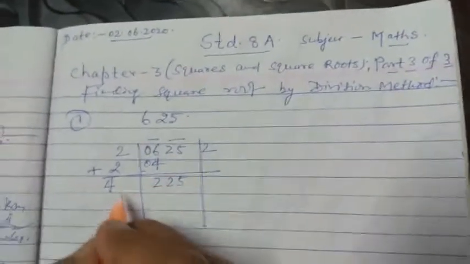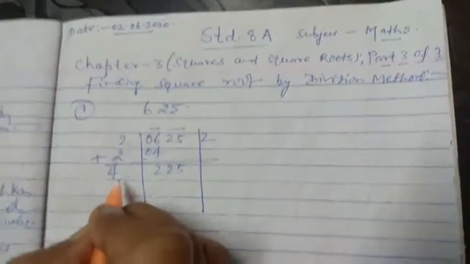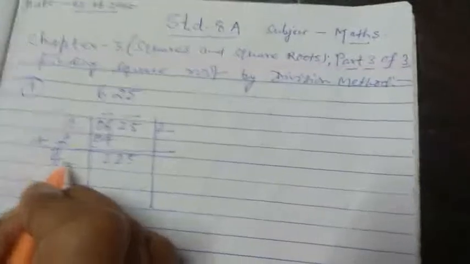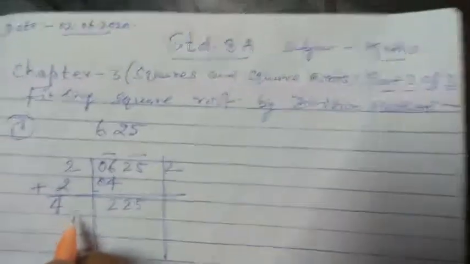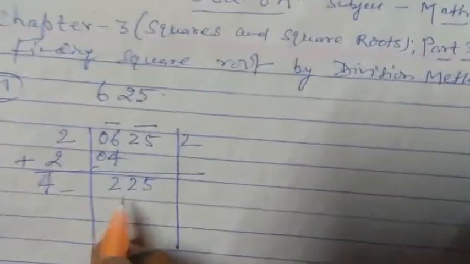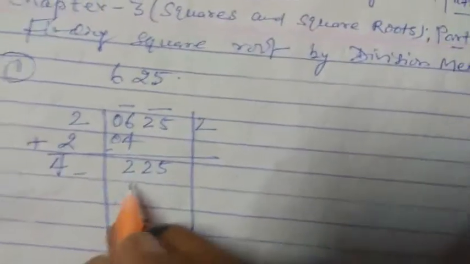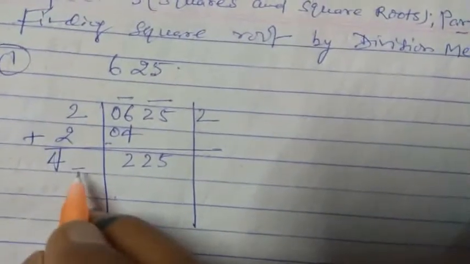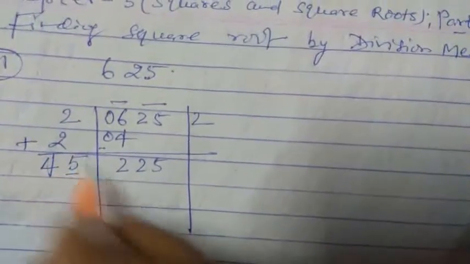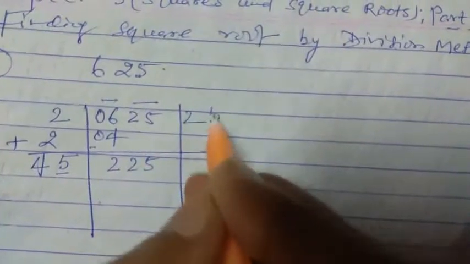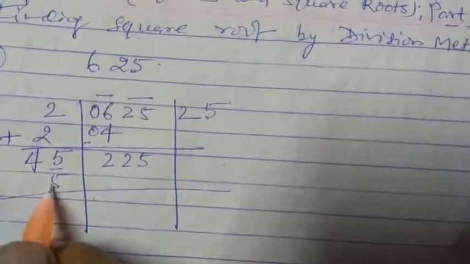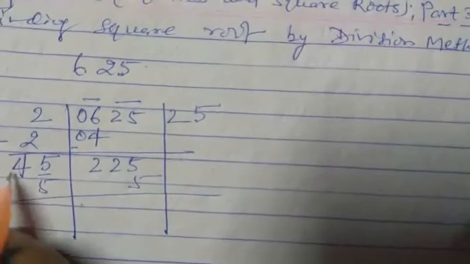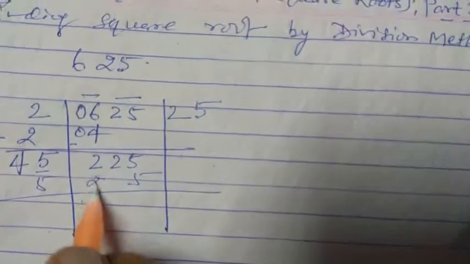225. Now in this place you can put a digit, and the same digit you can multiply, and you must have 225 or less than 225. So if you write here 5, then write also here 5, and multiply. 5 fives are 25, 5 fours are 20, 225.